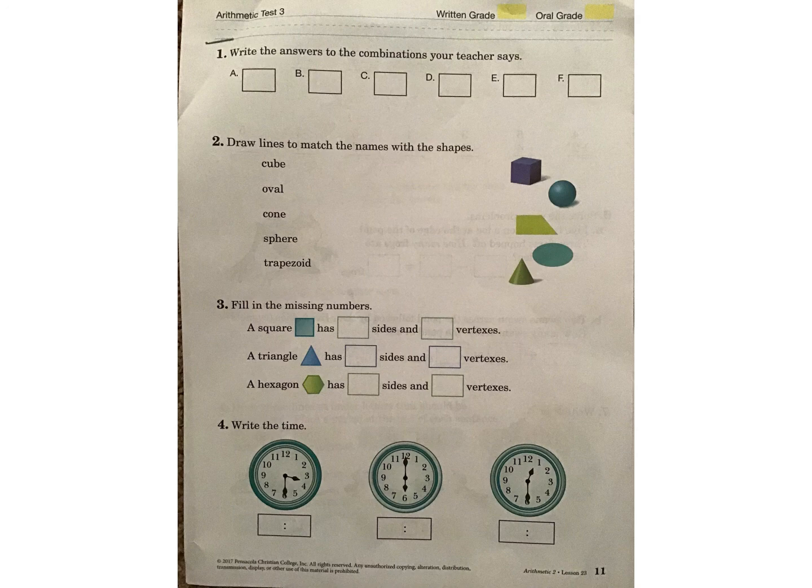The next one is cone. From the word cone, draw a line over to the right to the shape of the cone. Next we have sphere.